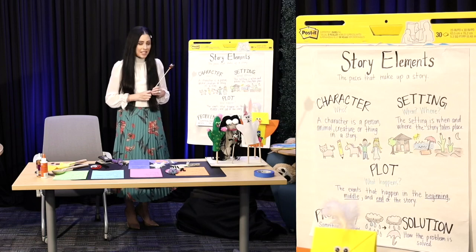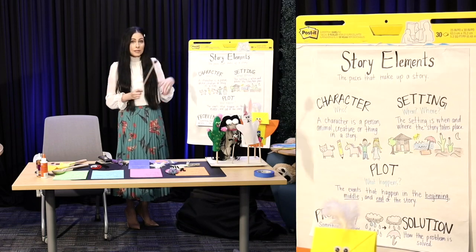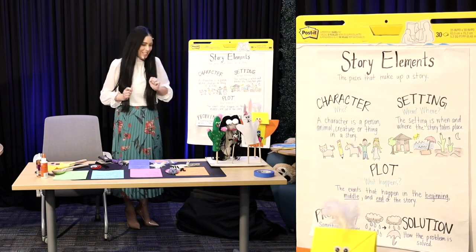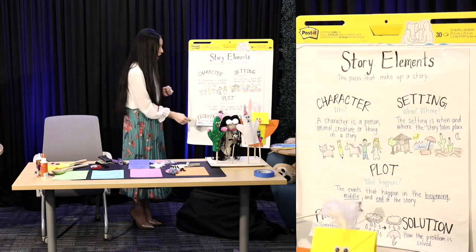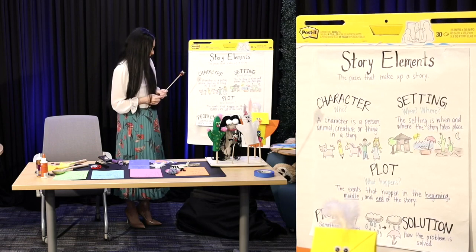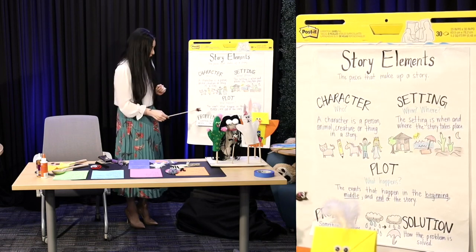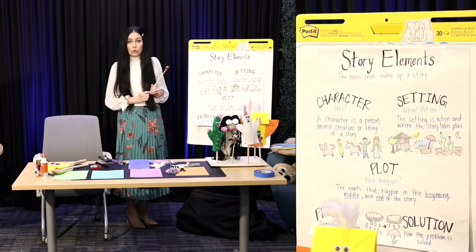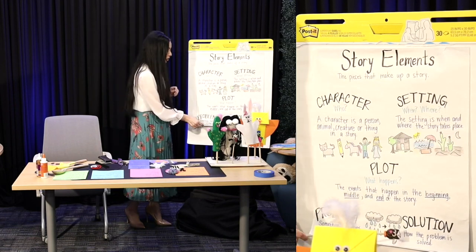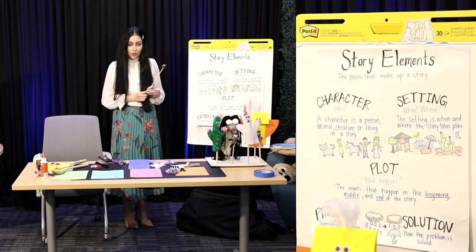Next is plot. Can everyone say, what happens? What happens? Great job. The events that happen in the beginning, middle, and end of the story. And in the plot, we can have a problem and a solution. So the problem is something that goes wrong in the story, and the solution is how the problem is solved.